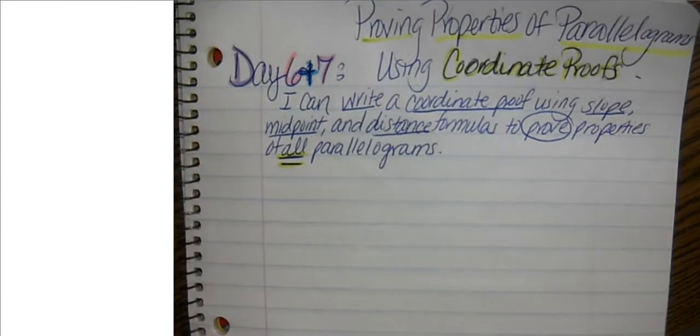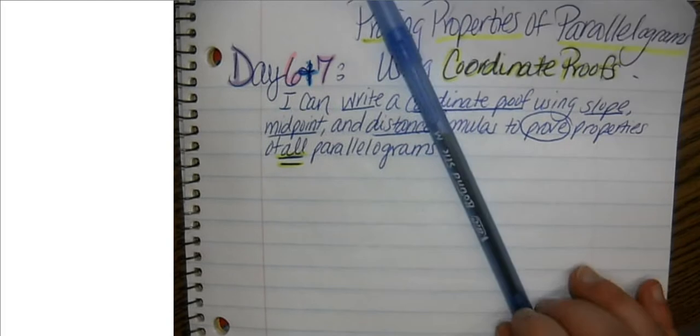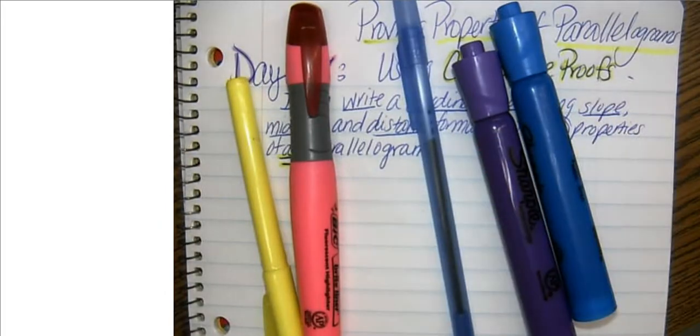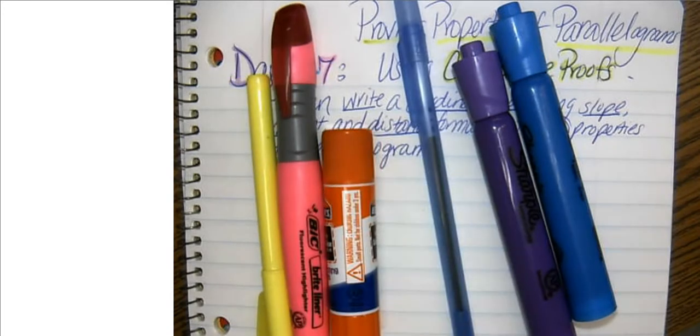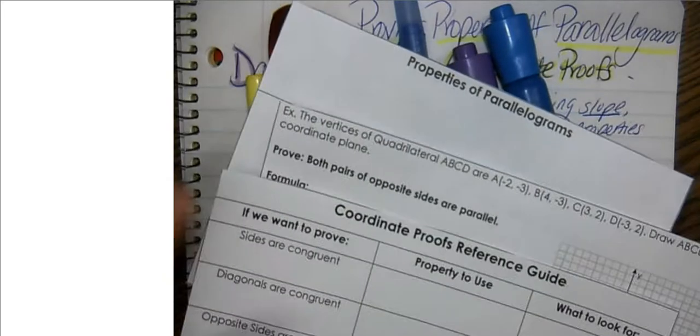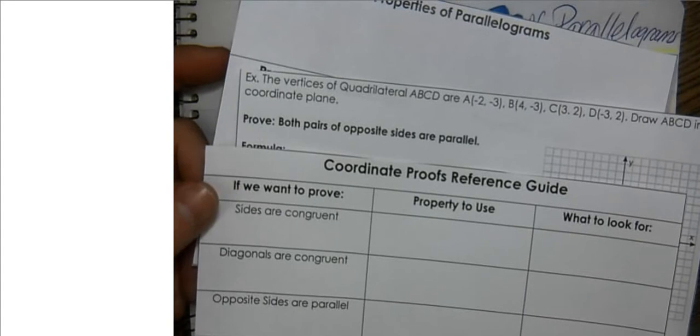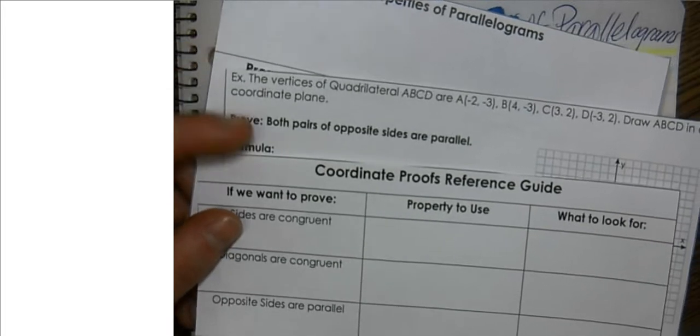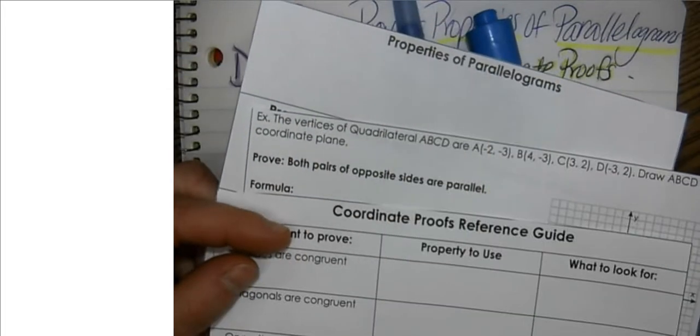Before we get started with this lesson, you will need the following. First of all, you're going to need something to write with and some colors. Next, you will need a glue stick and all of our cutouts for proving properties of parallelograms and using coordinate proofs. So all of your cutouts from day 6 and day 7.